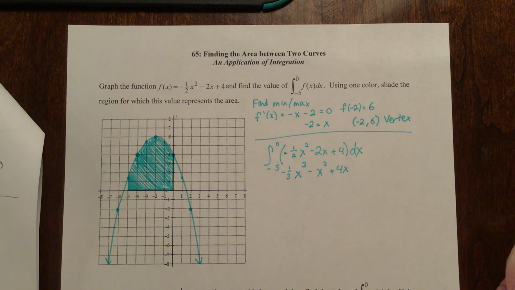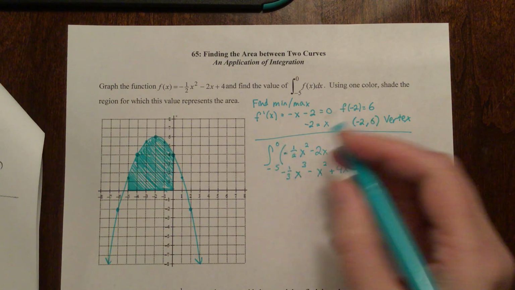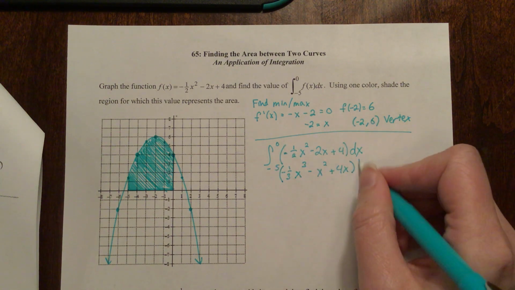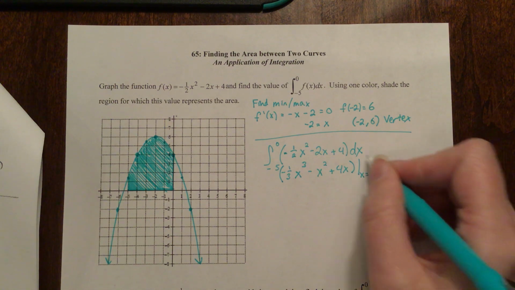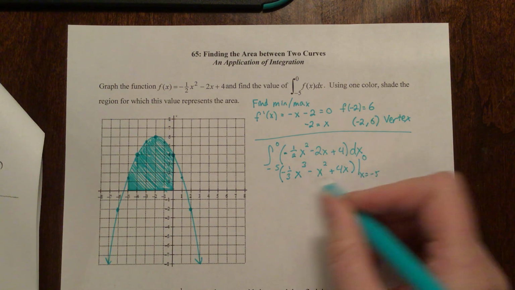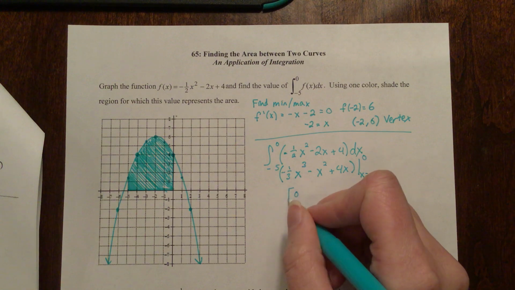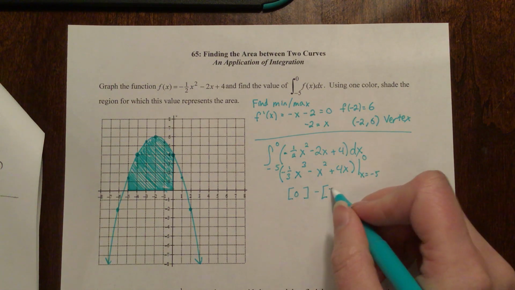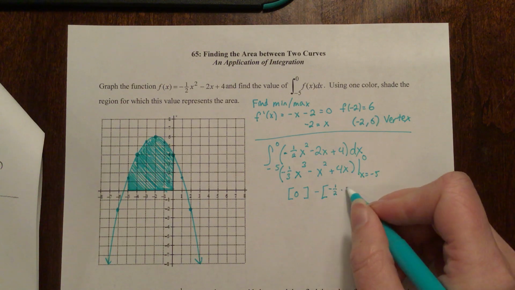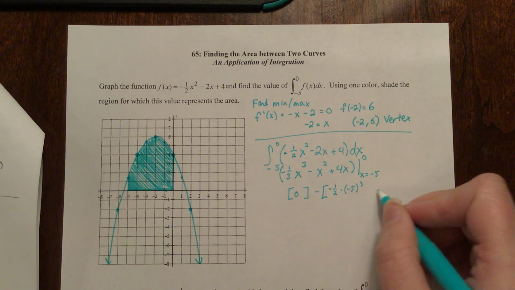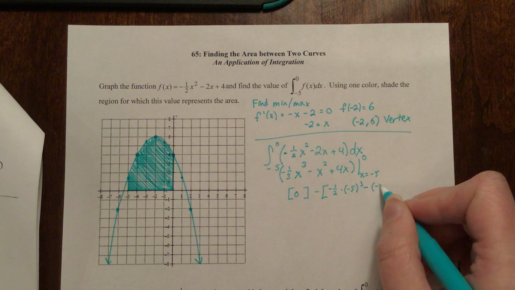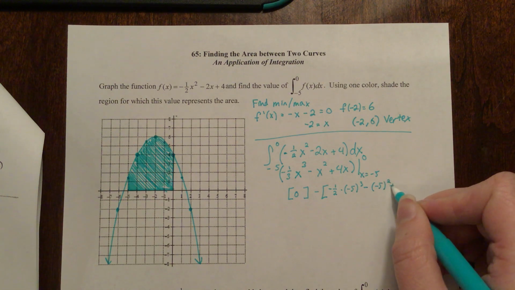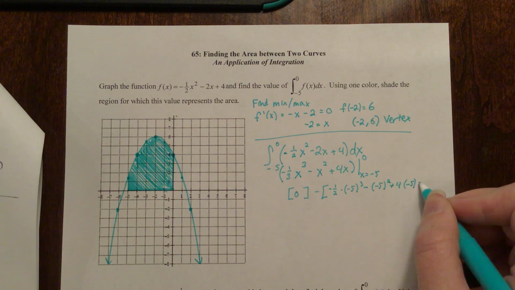And then normally there would be a plus c, except we're evaluating at two numbers. X equals -5 to 0. We're going to plug in 0 everywhere. You get 0 for your first whole bracket, minus -1/2 times -5 cubed minus -5 squared plus 4 times -5.